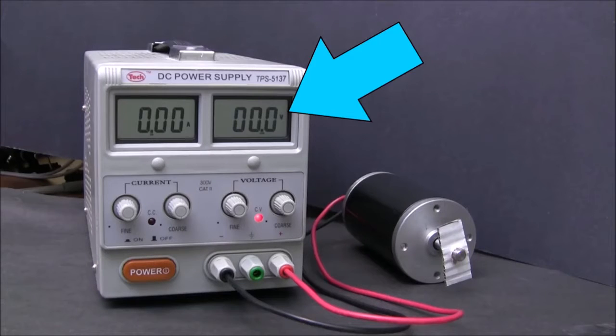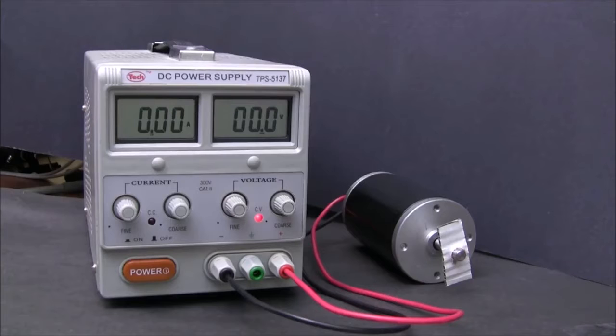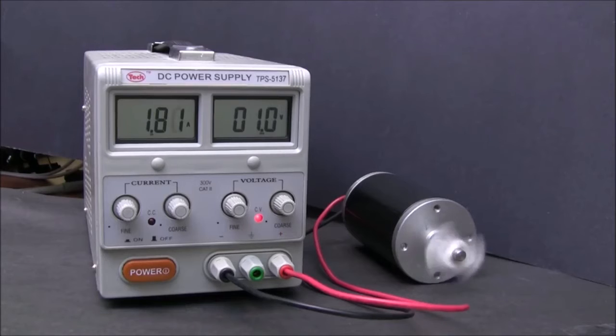The voltage I'm generating will be shown here, and the fun thing about this power supply is it can automatically measure how much current is flowing, and that's going to be shown here. I want you to see how when you increase the voltage going to the motor, more current flows. If we start out with the power supply set to 0 volts, the motor doesn't do anything. Now let's set the power supply to produce 1 volt.